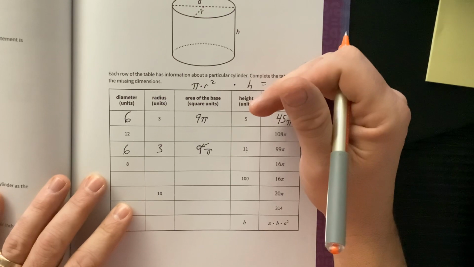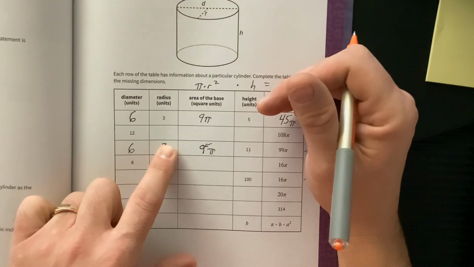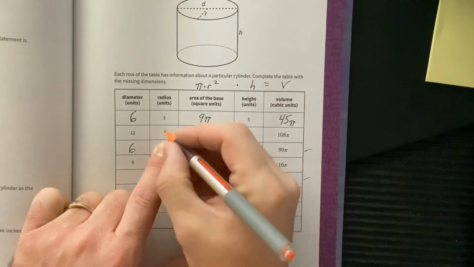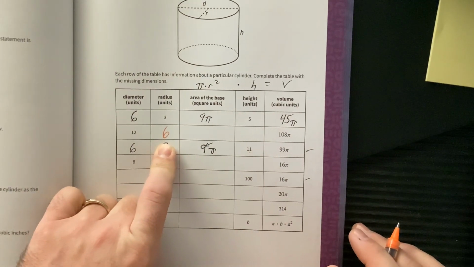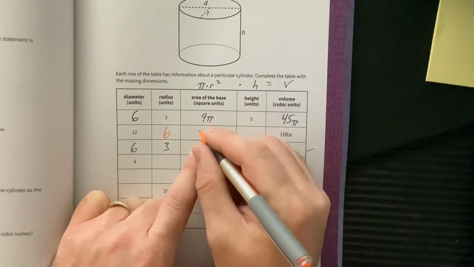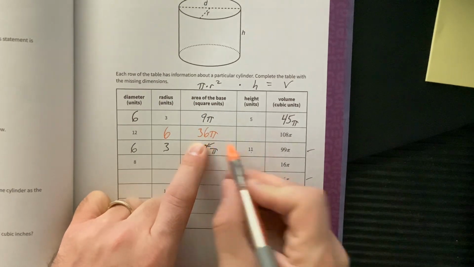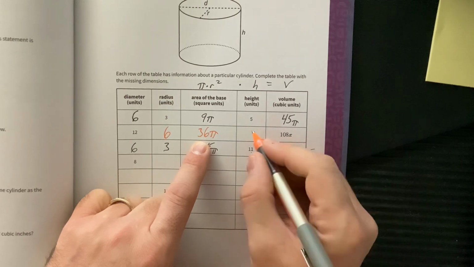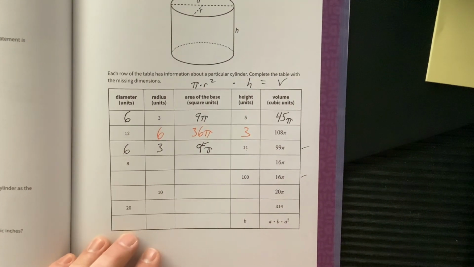Othniel, ready? All right. Diameter is 12. What's the radius? This is for Othniel. He gets this one all by himself. You ready? We're gonna keep rolling. Radius squared 36, times pi, and I'm gonna leave it just as that. Now I gotta figure out 36 times something is 108. You got that one? 3. Perfect. 36 times 3 is 108. Well done.